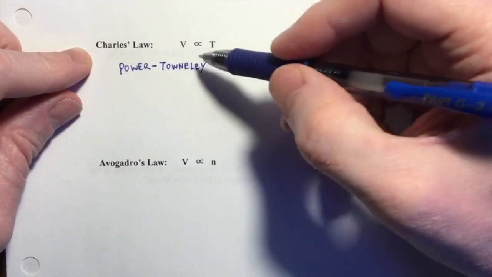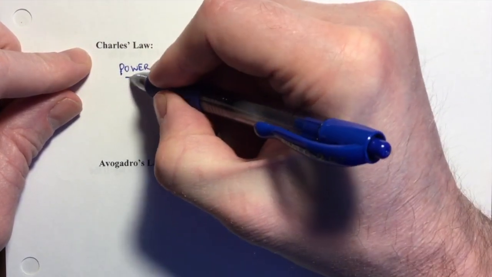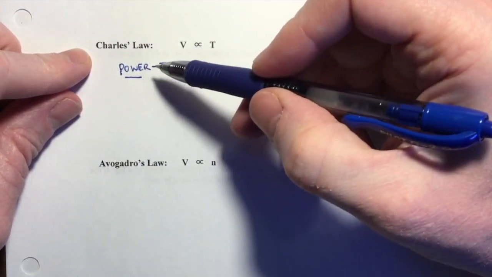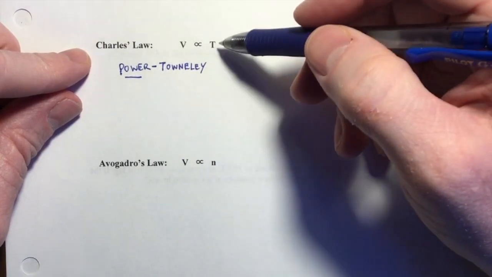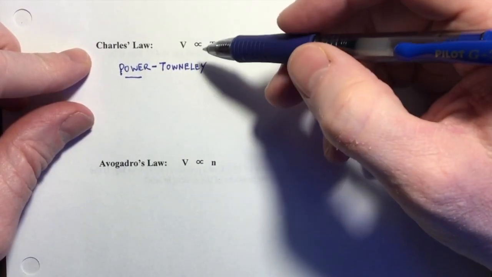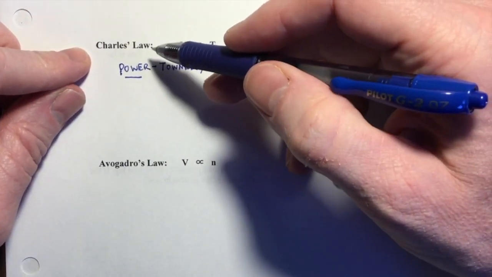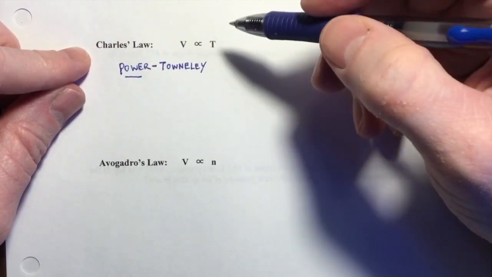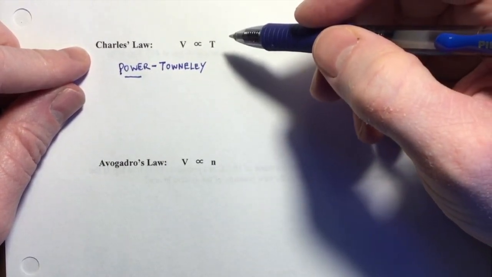And so I just want to give them a shout out, and especially Power, because Power did the original research that these observations were based on. So what is this law, which we will call Charles' law, because most people are familiar with that term?